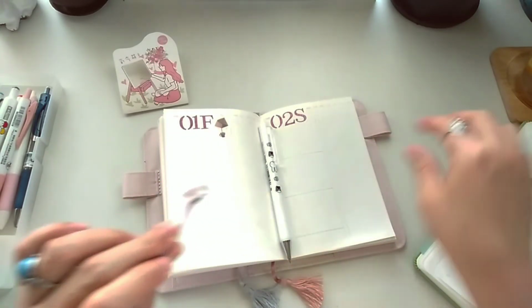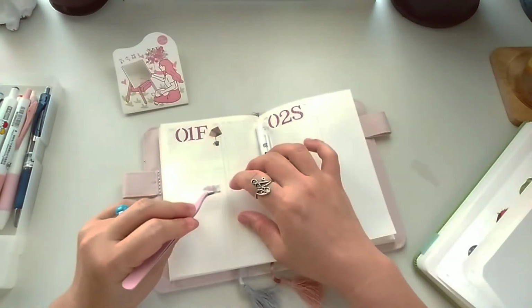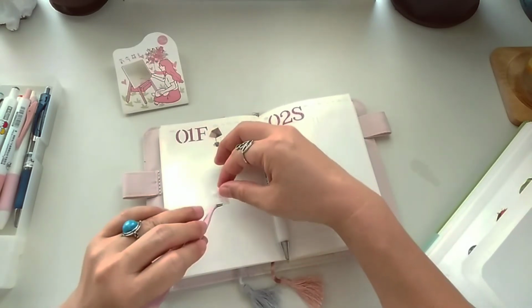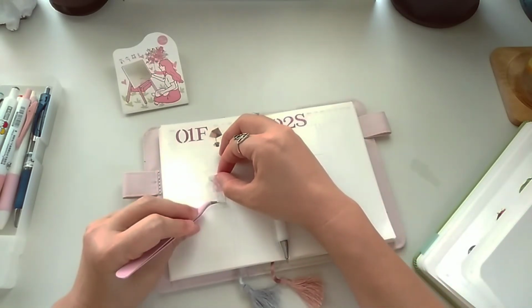Okay, there you go, and just gonna stick it somewhere here.